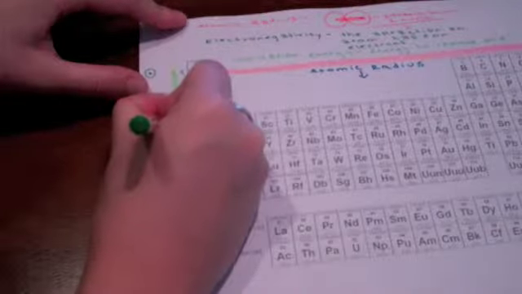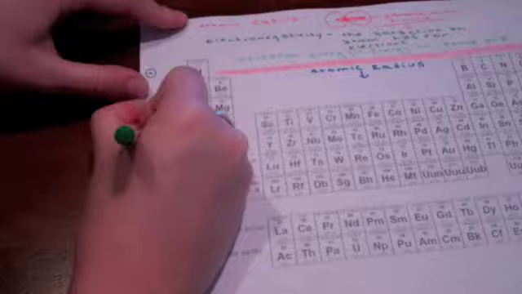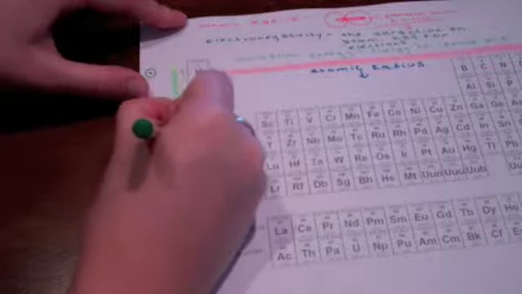So what happens to my atomic radius as I move down a group is that it increases as a result of the fact that I'm increasing my number of principal energy levels. So atomic radius is going to increase.